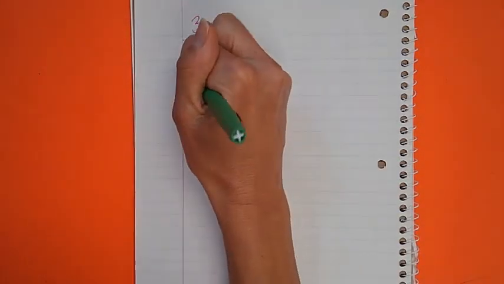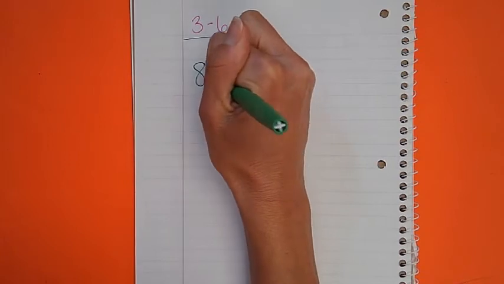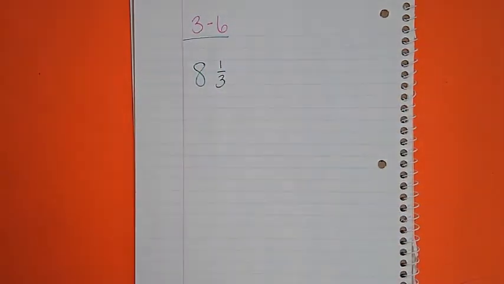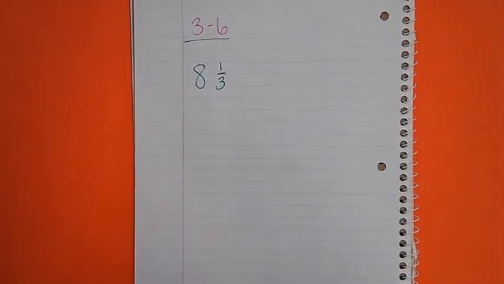So if I take this mixed number, 8 1/3, and if that's in my problem, I need to turn this into an improper fraction, fraction greater than 1, before I can multiply. We did this back in quarter 1. This is just kind of a refresher.